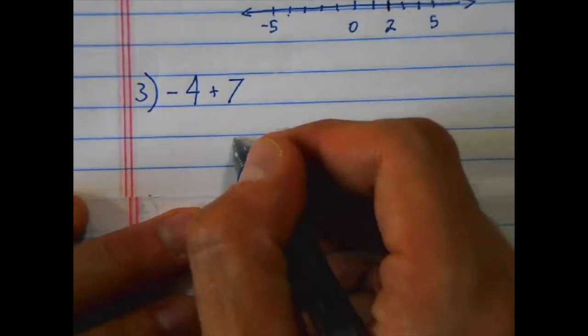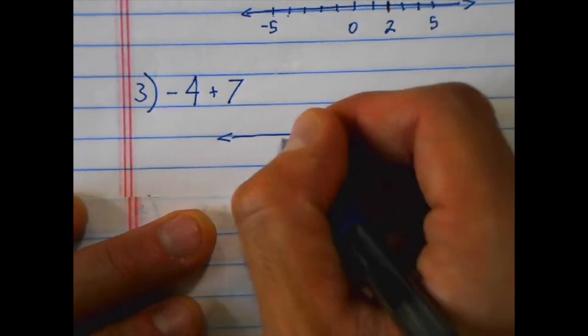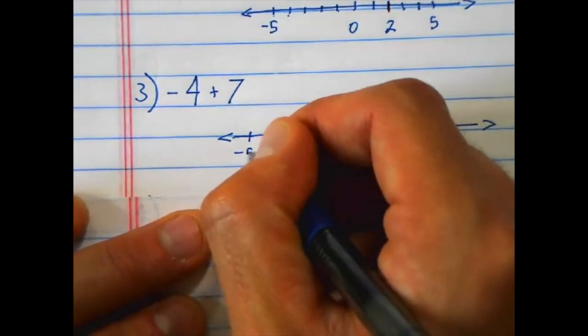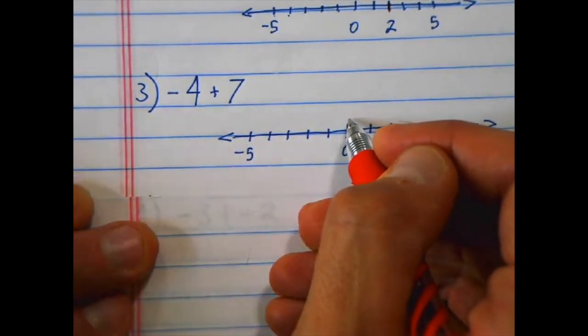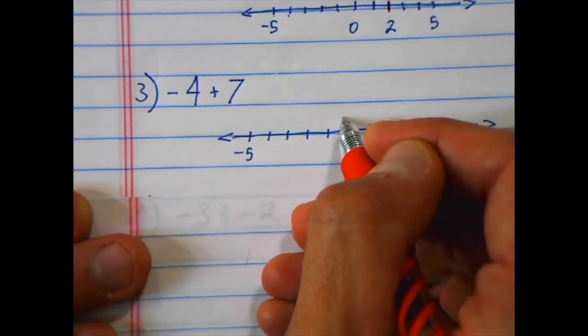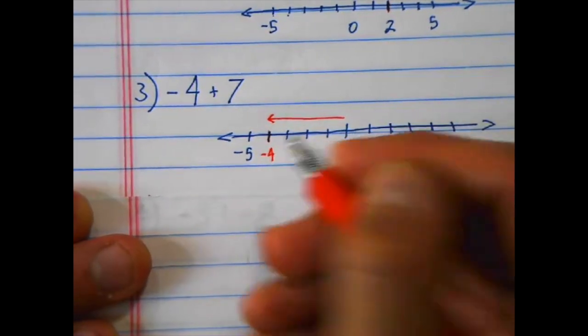Negative 4 plus 7. Let's start out with a number line. Remember to draw 0 in there first. Put in some equally spaced tick marks. I'm going to go up to 5 here, down to negative 5 here. And the first number we need to start at is negative 4. Because it's a negative, that means we're at 0 and we're going to the left. We're starting below 0, to the left of 0. So negative 4 is 4 units to the left of 0, right here. Let's write it in.